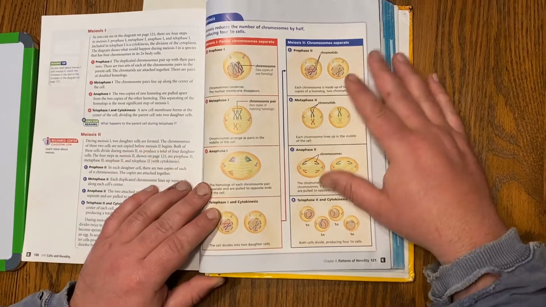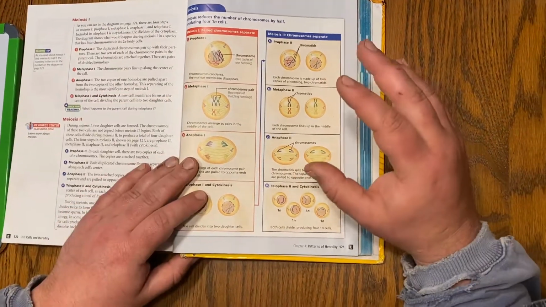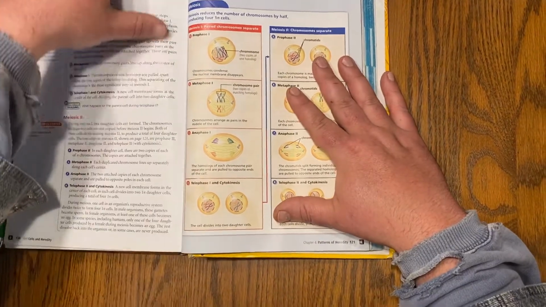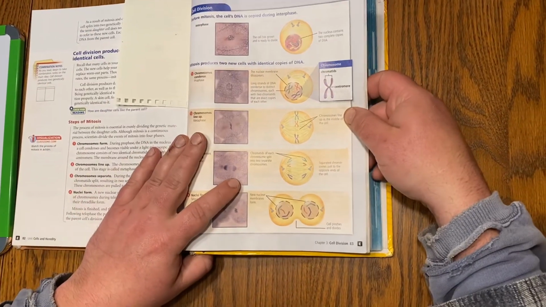All right, so this week is on meiosis. Meiosis is a little bit different than mitosis. So we're on the book, page E121 is on meiosis. If you go back to page E83, here's mitosis.